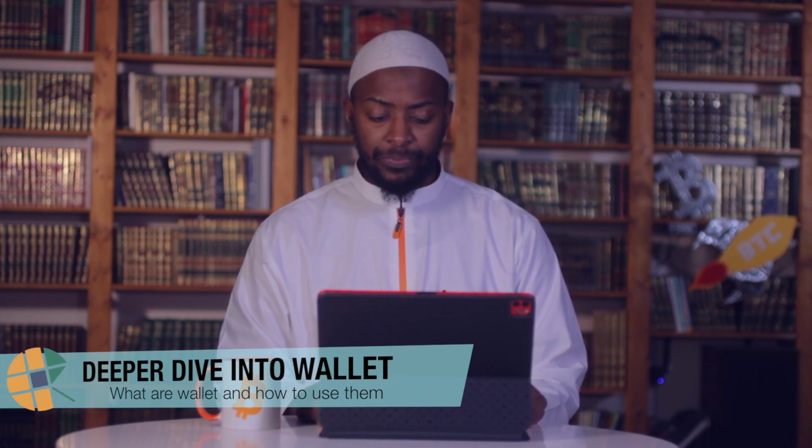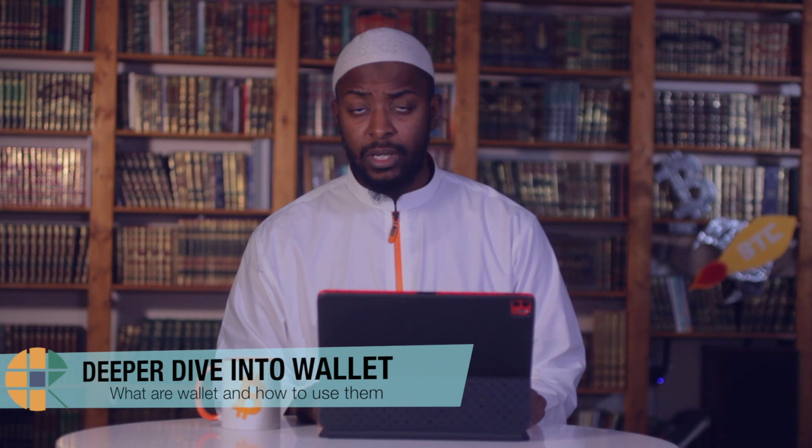Here we're having a deeper dive into wallets, what wallets are and how to use them. Now, first and foremost, the first thing we need to convey is that there's a lot of skeuomorphism going on when it comes to Bitcoin. Skeuomorphism basically means when you use names and terminologies from an older technology to try and explain a current technology.